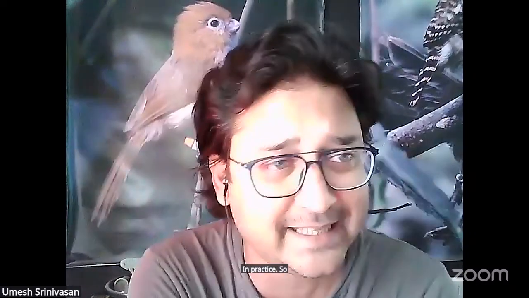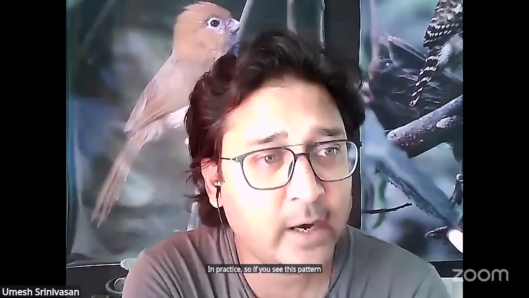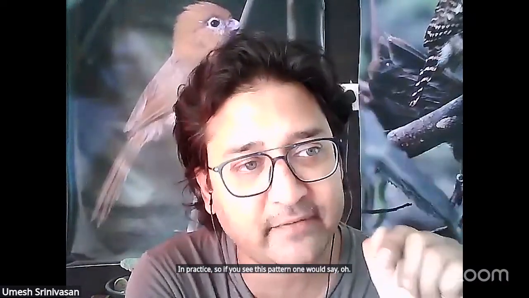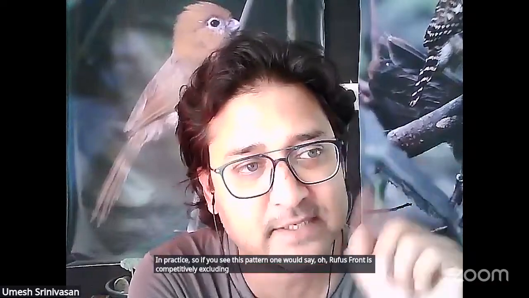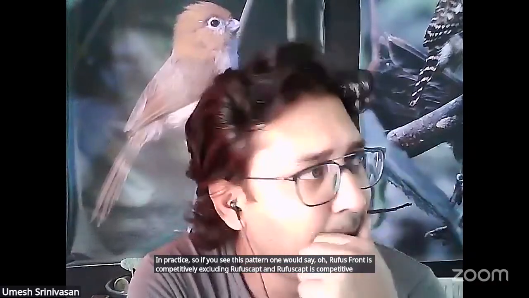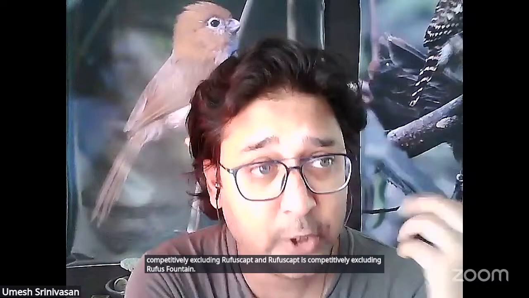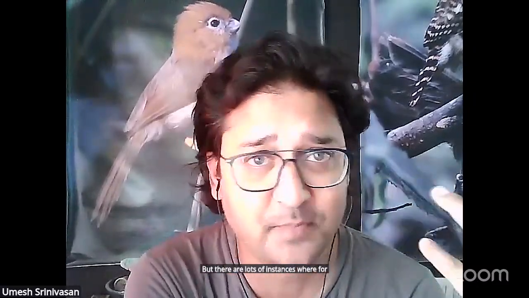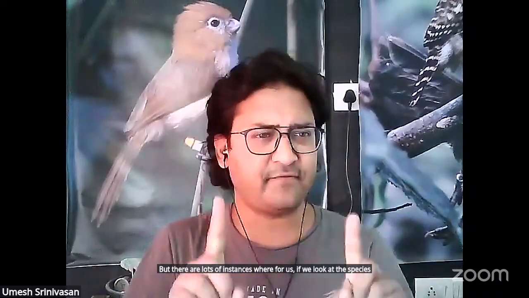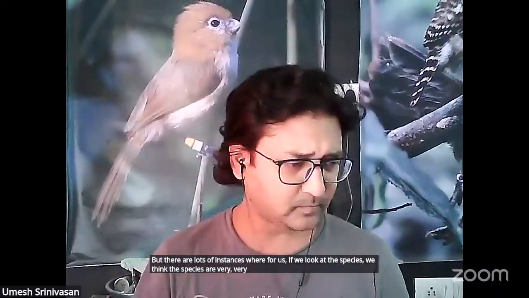In practice, if you see this pattern, one would say, oh, rufous-fronted is competitively excluding rufous-capped, and rufous-capped is competitively excluding rufous-fronted. But there are lots of instances where, if we look at the species, we think the species are very similar to each other.